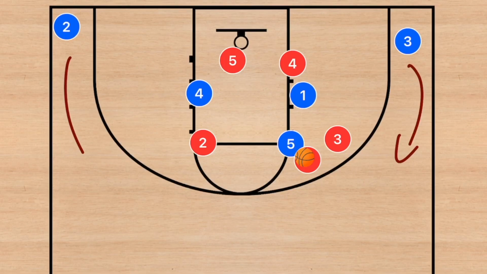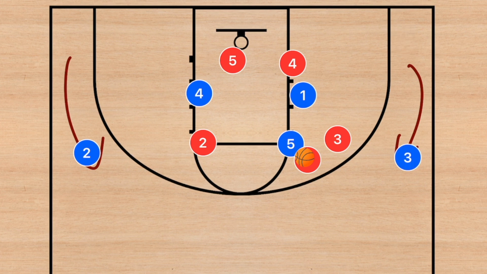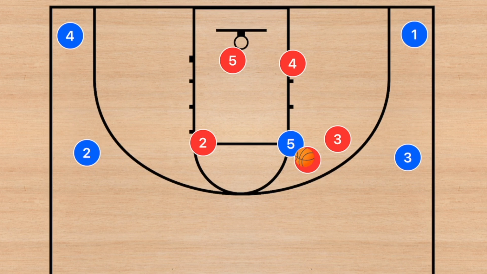We're going to then, because players 2 and 3 are going to lift, when players 1 and 4 clear out to the corners, that's when player 5 is going to be looking to pass out to one of these 4 players. Preferably out to player 1 because it's on ball side. Player 1 is going to be able to get himself an open 3-point shot.